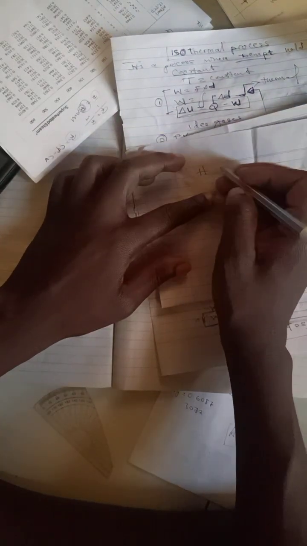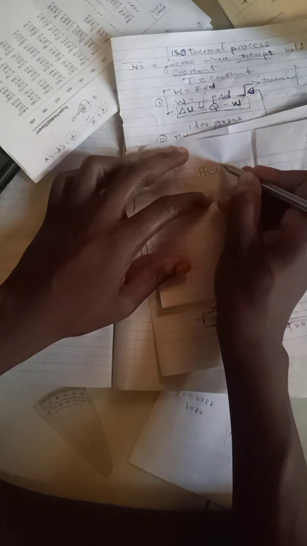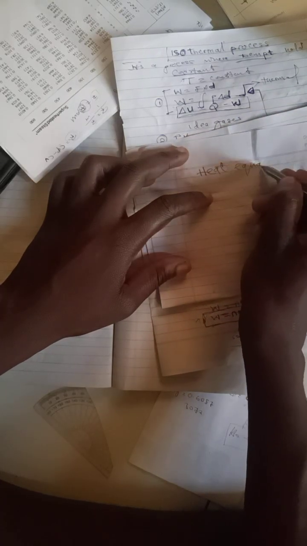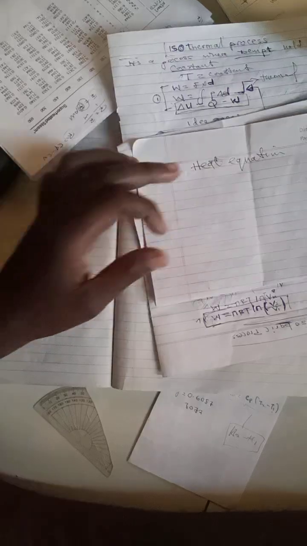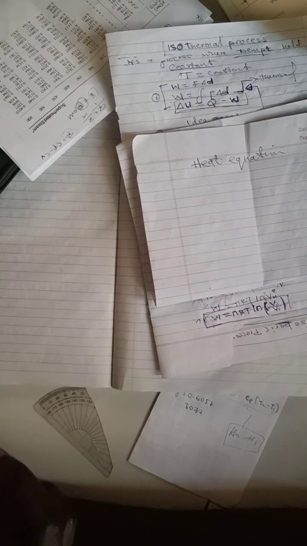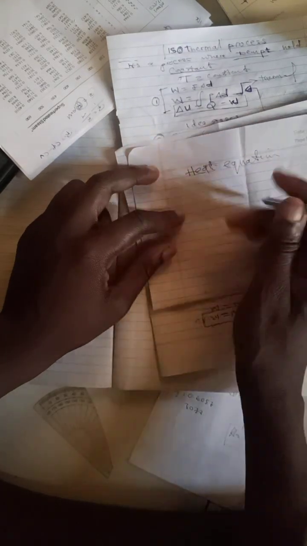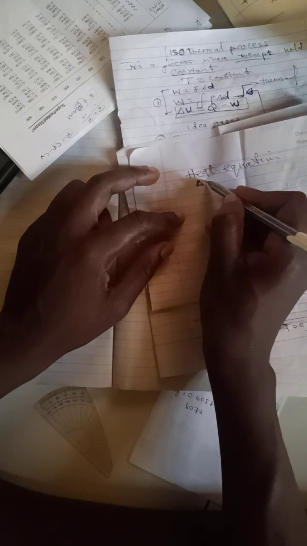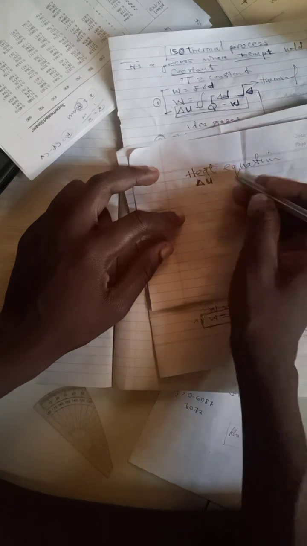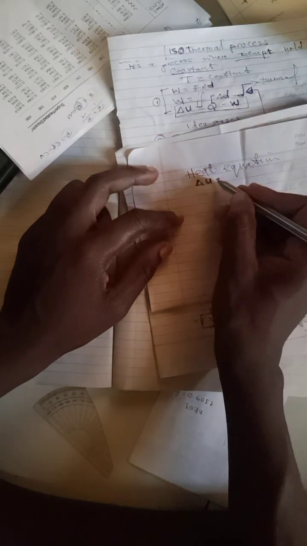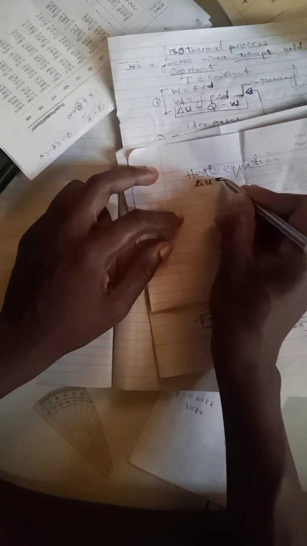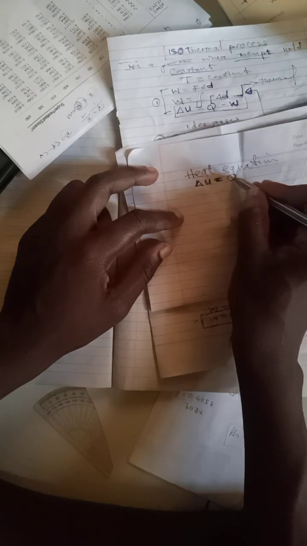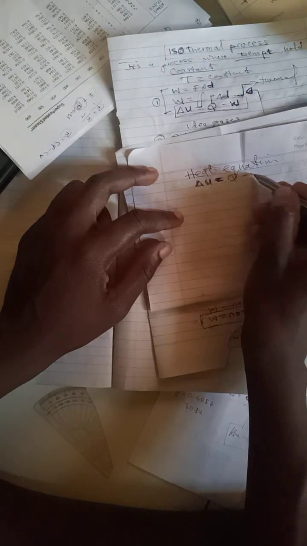Since we have solved for work done, the first law of thermodynamics says the change in internal energy is equal to the heat added to the system minus the work done.